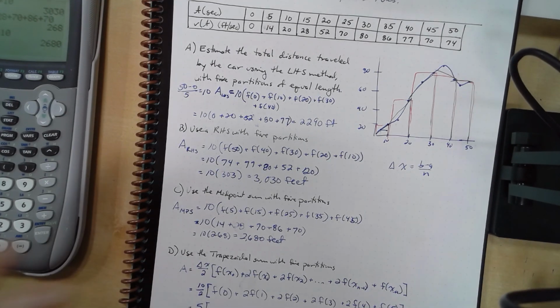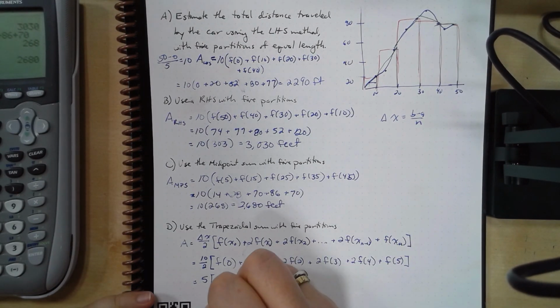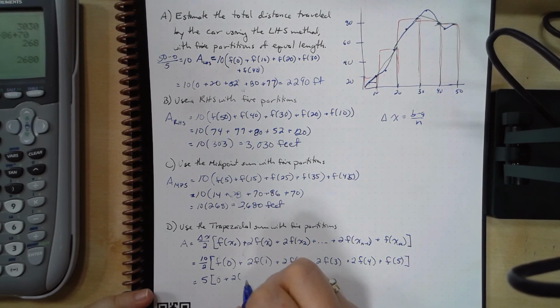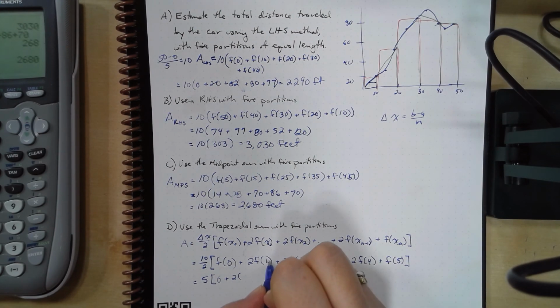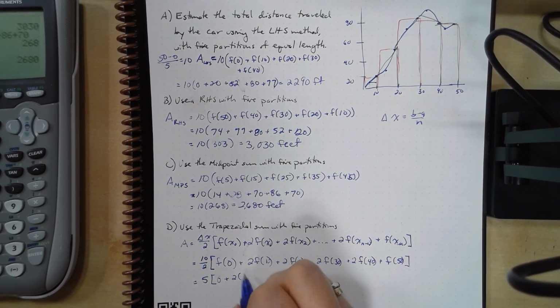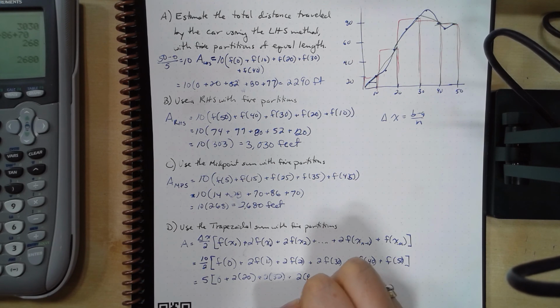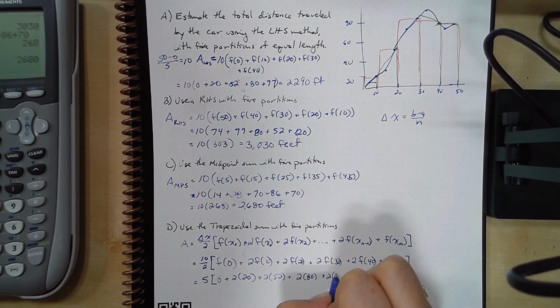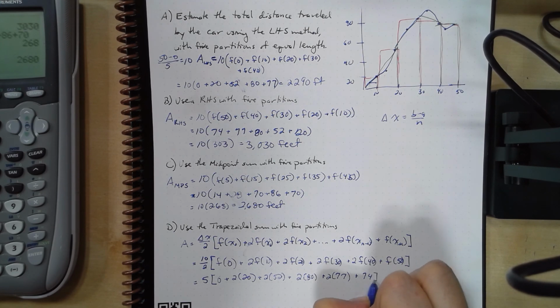So we're going to have f of 0 is 0 plus 2 times, and actually what I should be using here is not 1, but the 10, 20, 30, 40, 50. So 2 times 20 plus 2 times 52 plus 2 times 80 plus 2 times 77 plus 74.